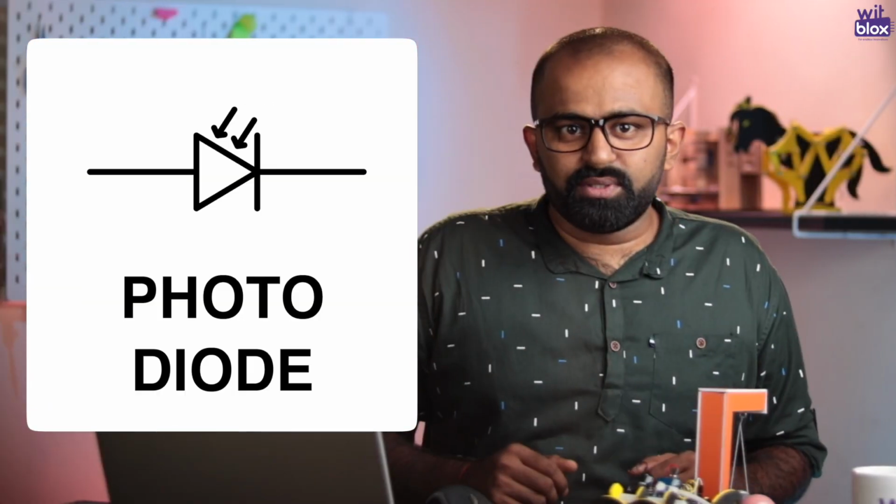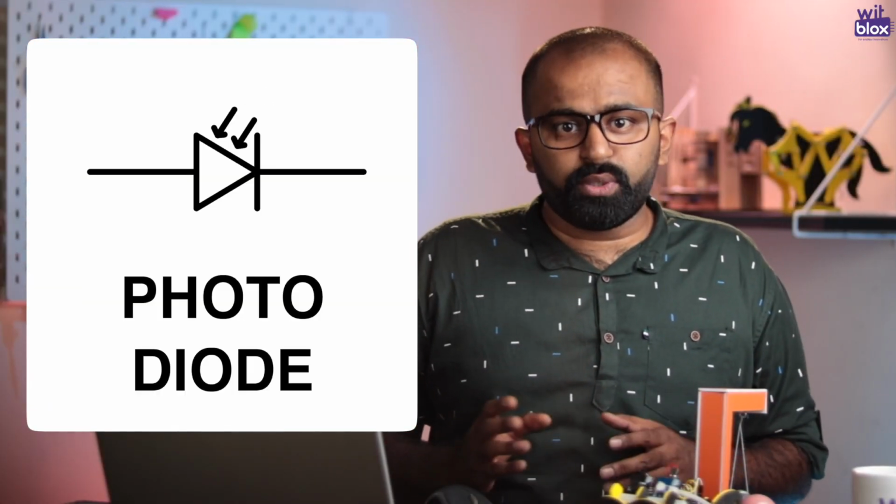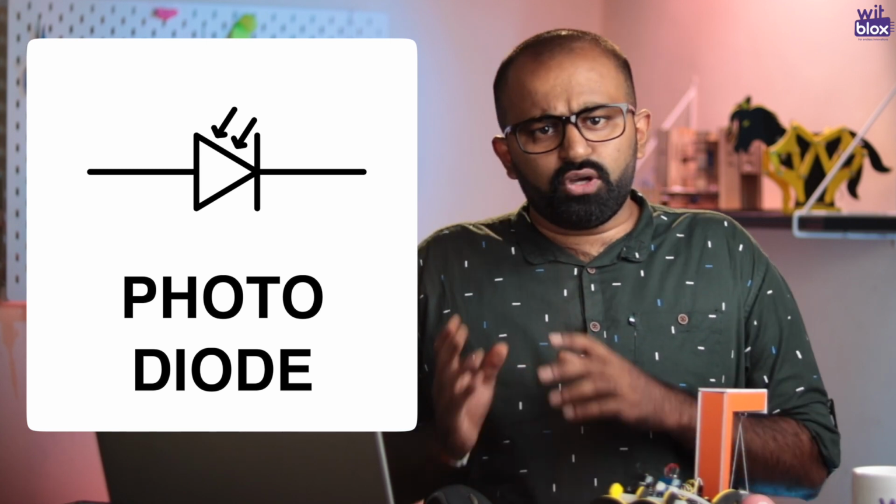And then there is the photodiode. A photodiode will allow charges to flow through it from one side only, as a normal diode would do.